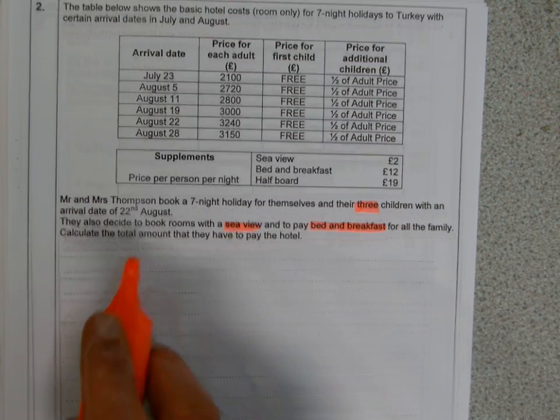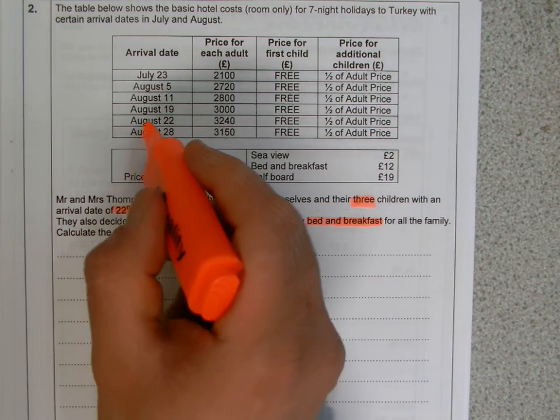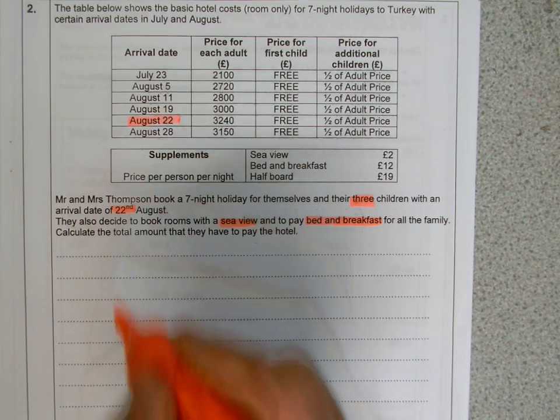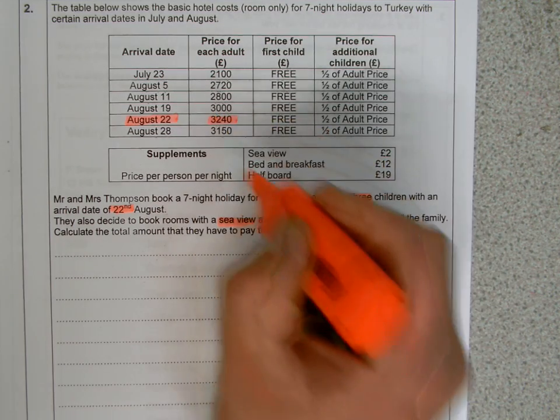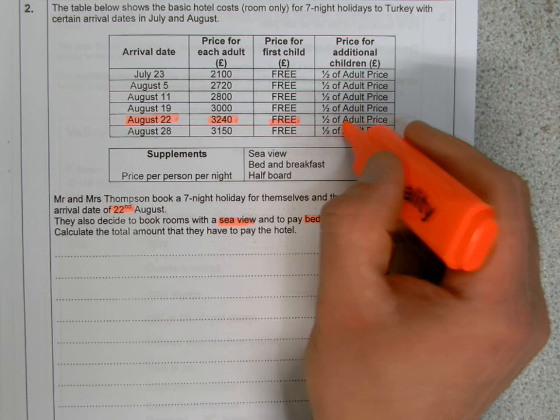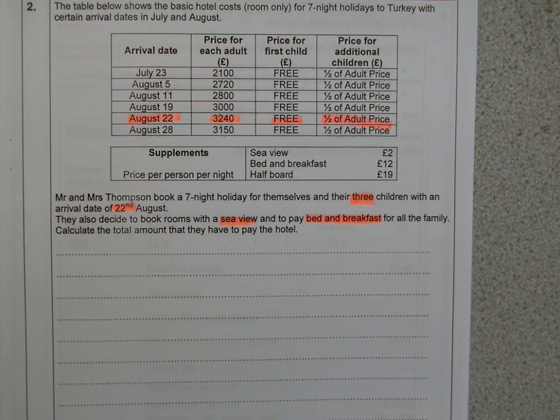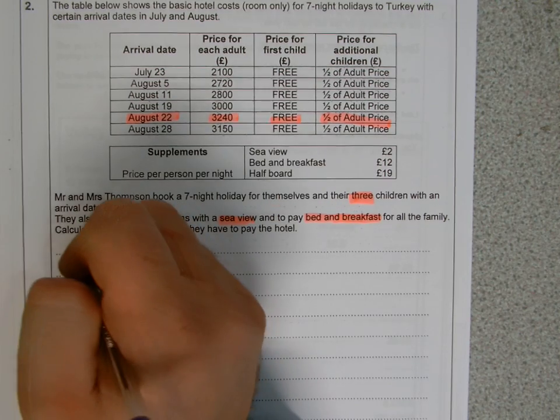Now it says 22nd of August they're going on, so you need to select the correct row here in the table. You can see quite clearly there August 22nd on that row. So the adult will pay 3,240. First child, it says, is free, and then any additional children, it's half of the adult price. So let's get going on this. Let's first of all work out the room costs.